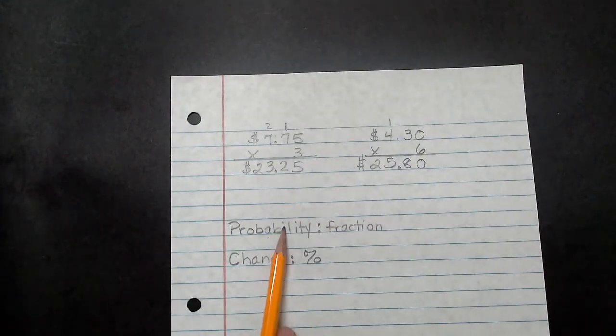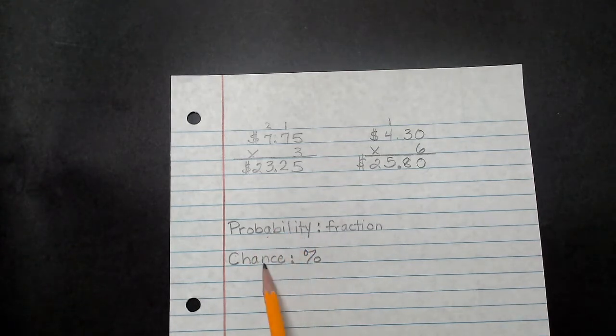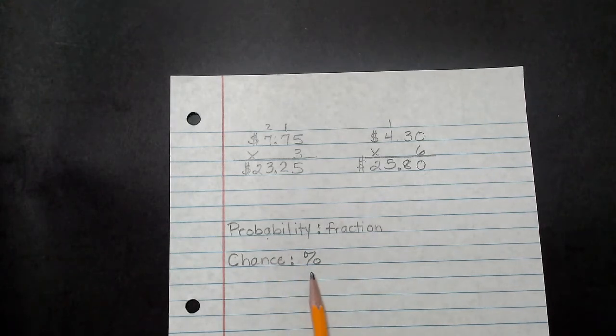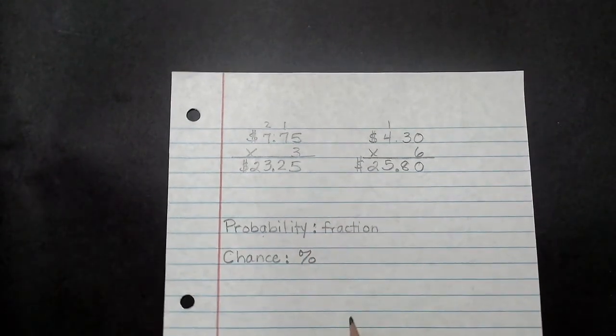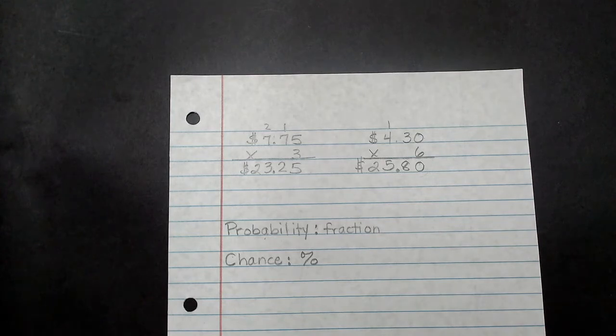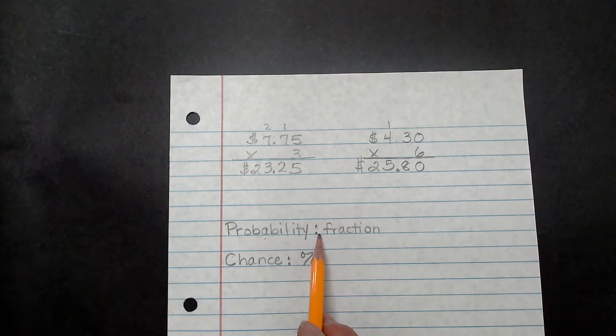For our probability, I just wanted to remind you about this from your investigation that you did. And yesterday, fourth graders, you had a question like this. And some of you answered it with a percent instead of a fraction. When they ask you what is the probability of something happening, you want to think what number out of how many total choices do I have? So for example, what is the probability of rolling an even number when I roll a dice?